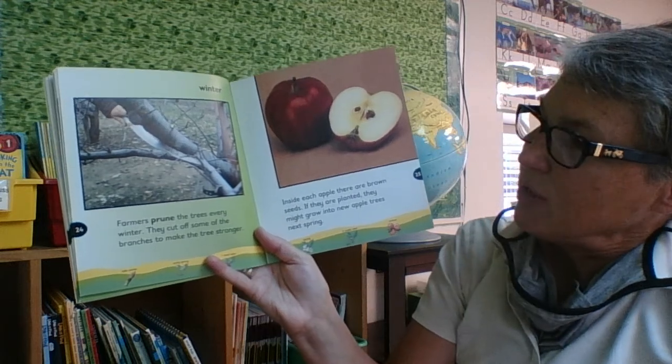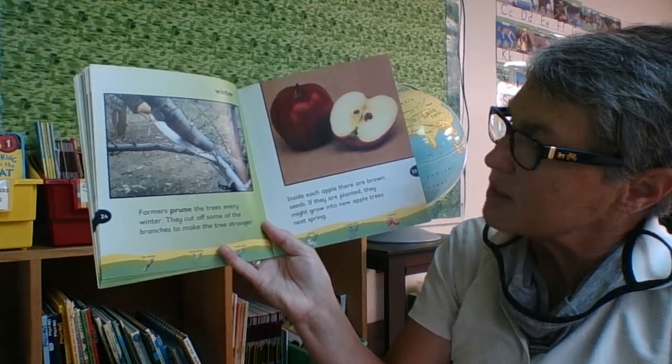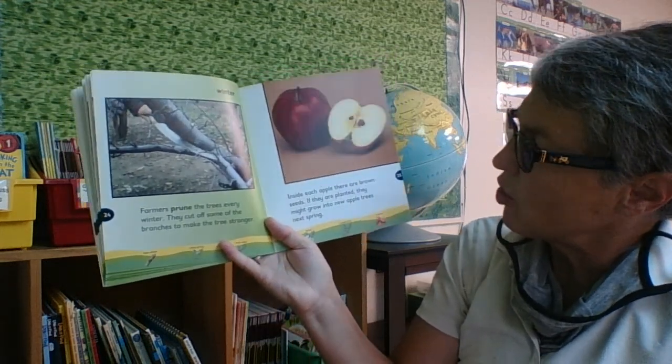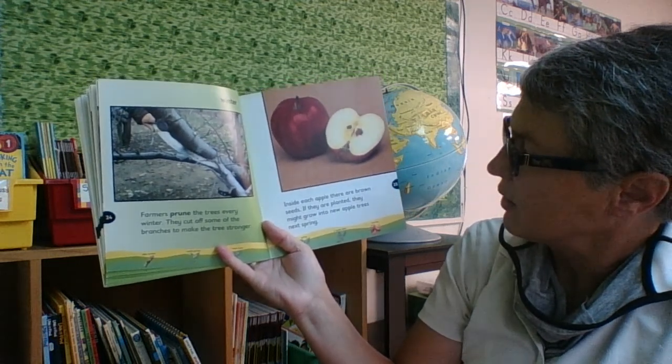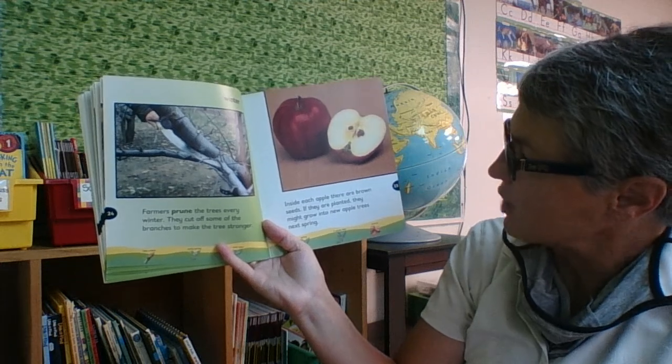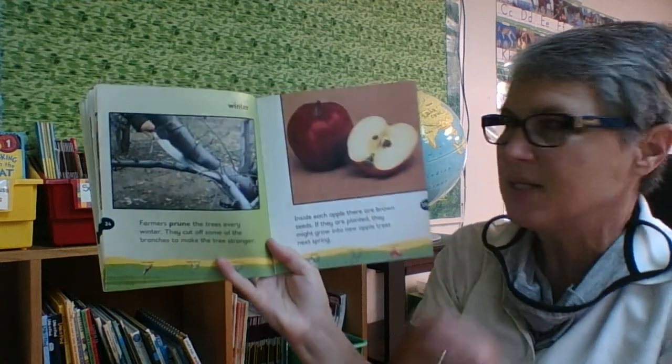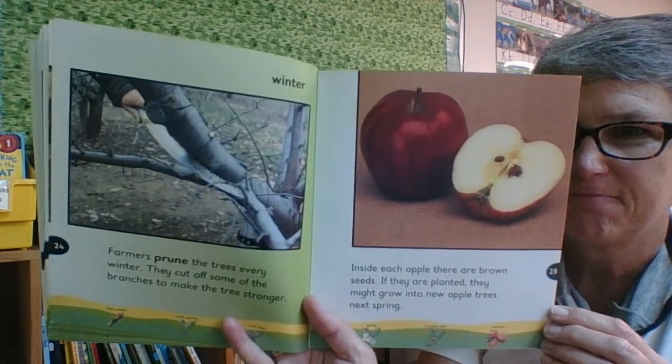Farmers prune the trees every winter. They cut off some of the branches to make the tree stronger. Inside each apple there are brown seeds. If they are planted, they might grow into new apple trees next spring.